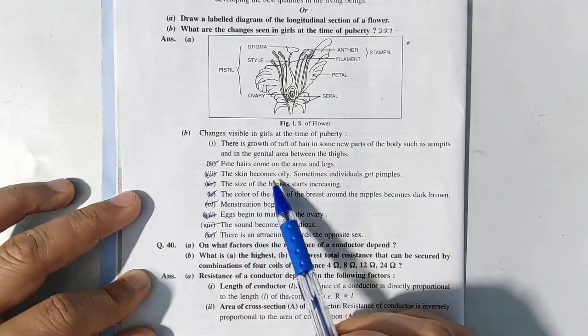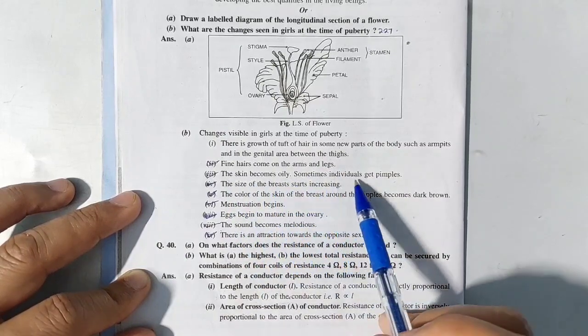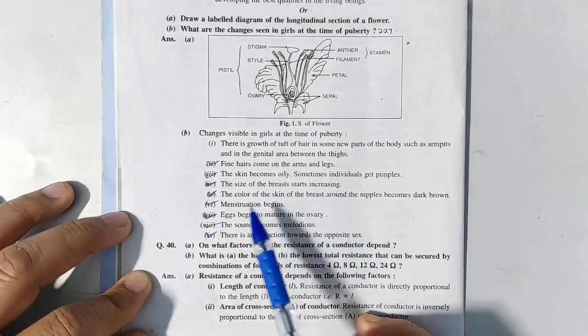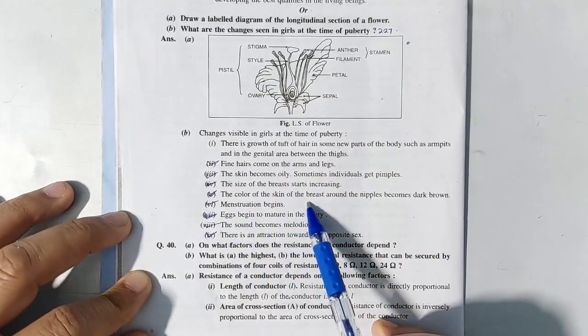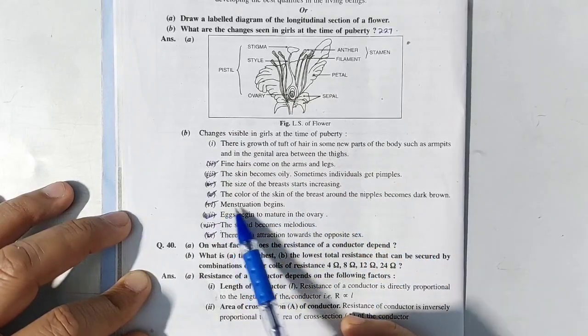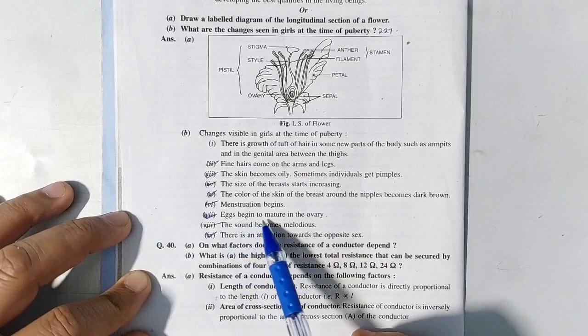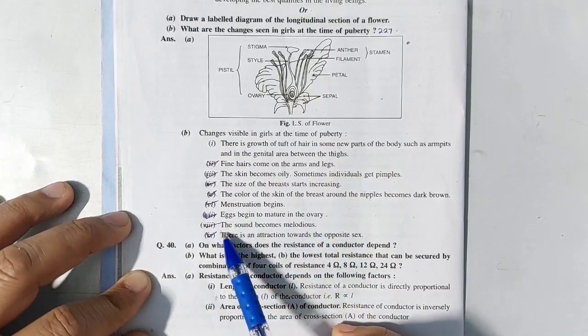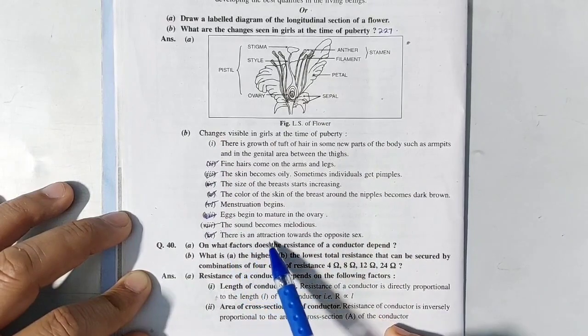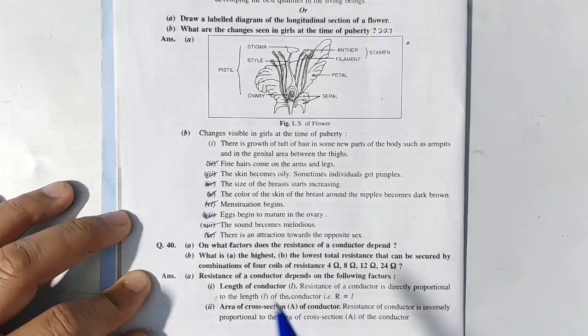The skin becomes oily. Sometimes individuals get pimples. The size of the breasts starts increasing. The color of the skin of the breast around the nipples becomes dark brown. Menstruation begins. Eggs begin to mature in the ovary. The voice becomes melodious. There is an attraction towards the opposite sex.